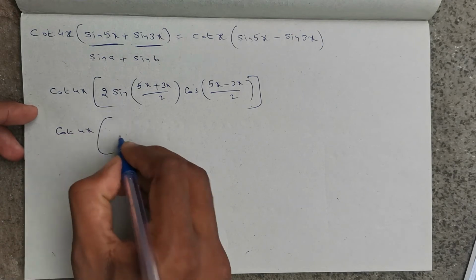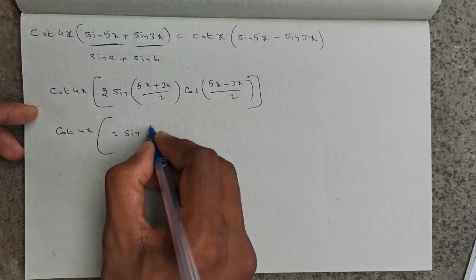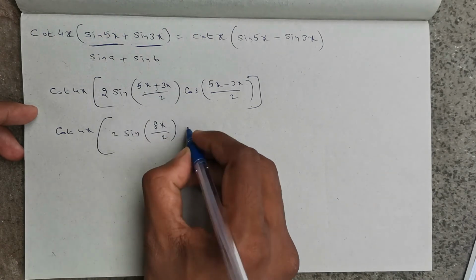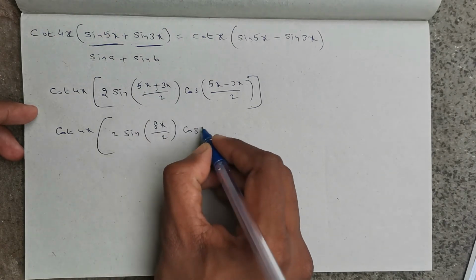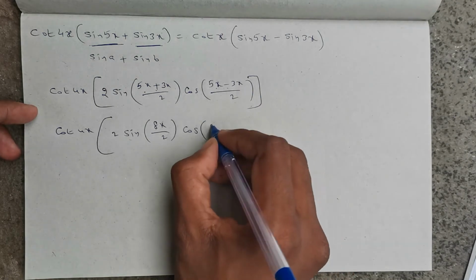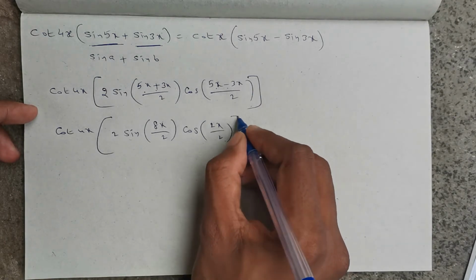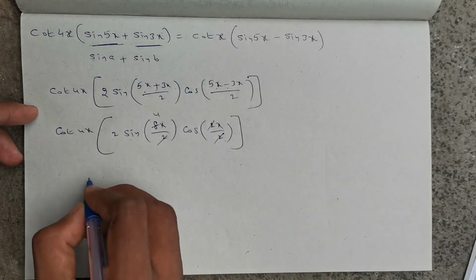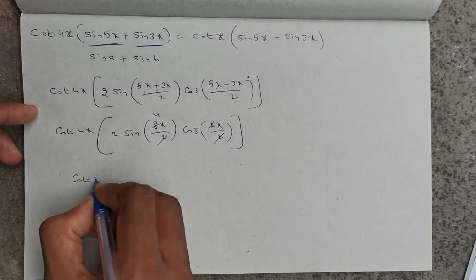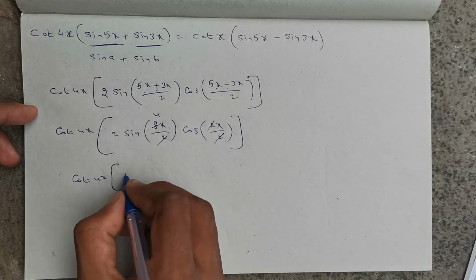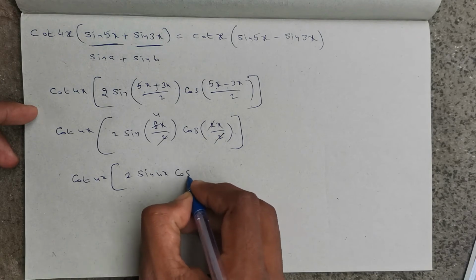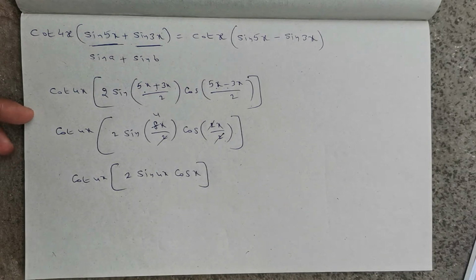Cot 4x into 2 times sin of (5x plus 3x) by 2 into cos of (5x minus 3x) by 2. The 8x divided by 2 and 2x divided by 2, the 2s cancel: 2 ones are 2, 2 fours are 8, so we remain with cot 4x into 2 sin 4x into cos x.